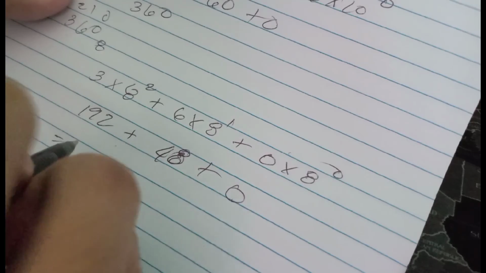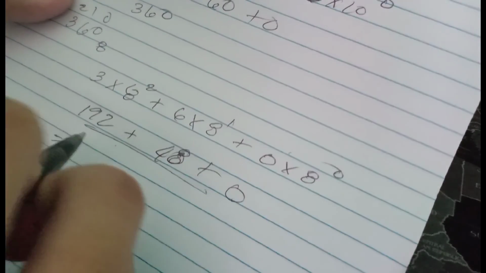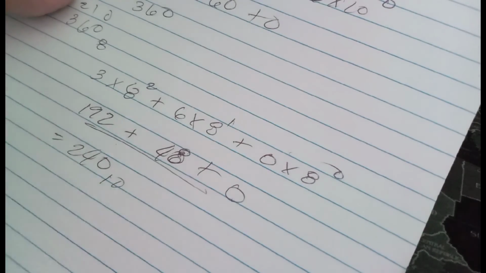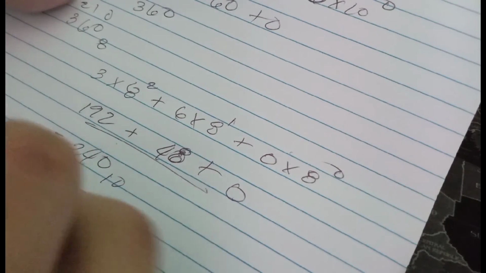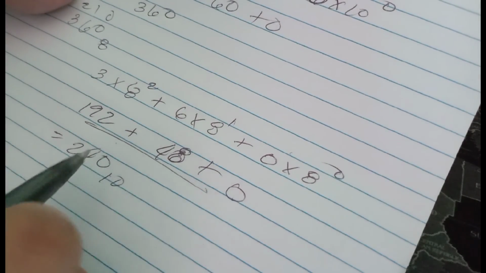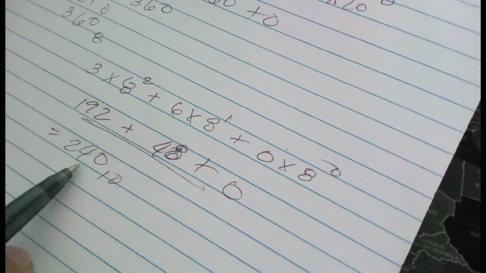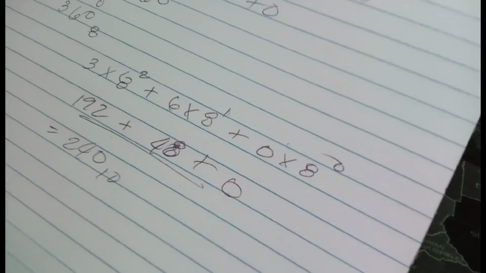So the sum of this is 240 sub 10, because the decimal equivalent of this octal number is 240 sub 10.